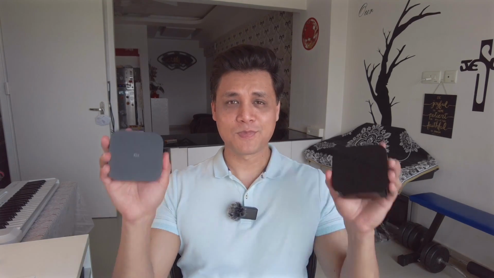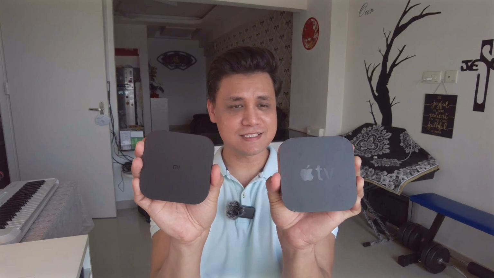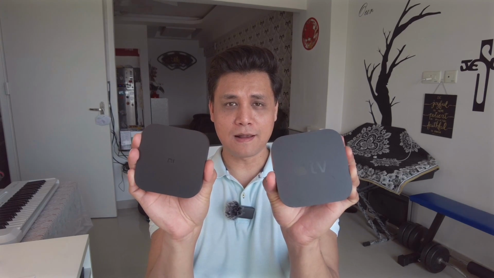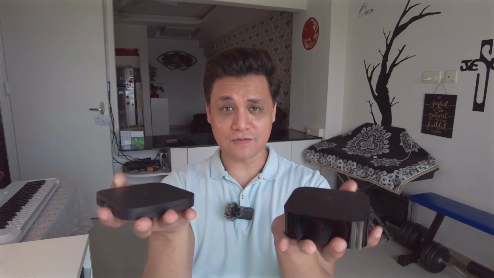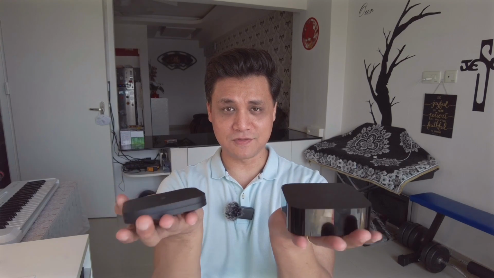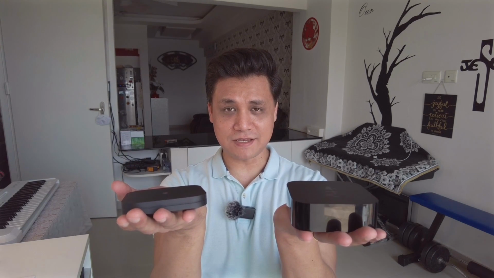Now, when it comes to the physical dimensions and the size of these devices, let me tell you that both these devices are extremely compact. I have both of them in my hand right now, and as you can see, the size of these devices, they're really small. Now, when it comes to the weight of these products though, the Apple TV is definitely the heavier of the lot, and it's got some bulk to it as well.